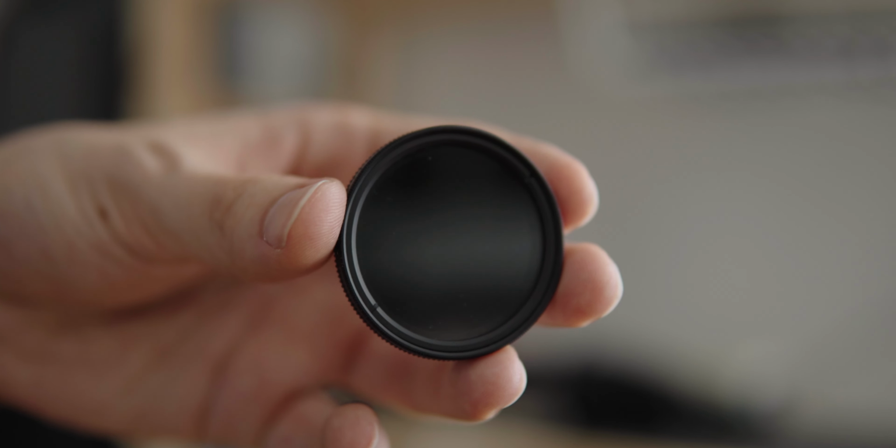The fixed ones have a fixed amount of light that they stop, and they come in a bunch of different strengths. They're great at what they do, but they have one major drawback, and that is that if you're working on a project solo or in a very small team, having to constantly swap between different strength ND filters whenever you need more or less light hitting your sensor can really slow you down on set.